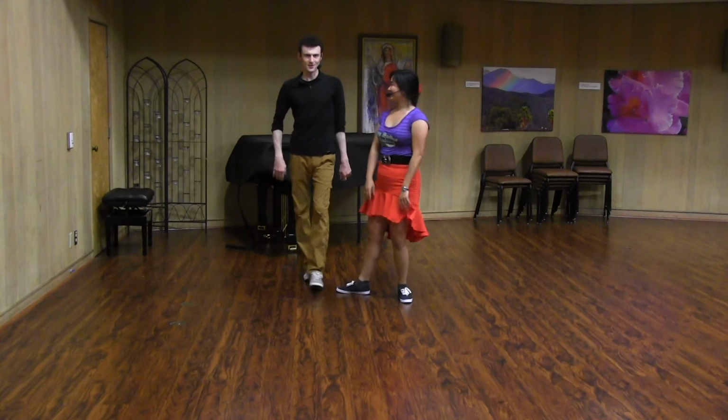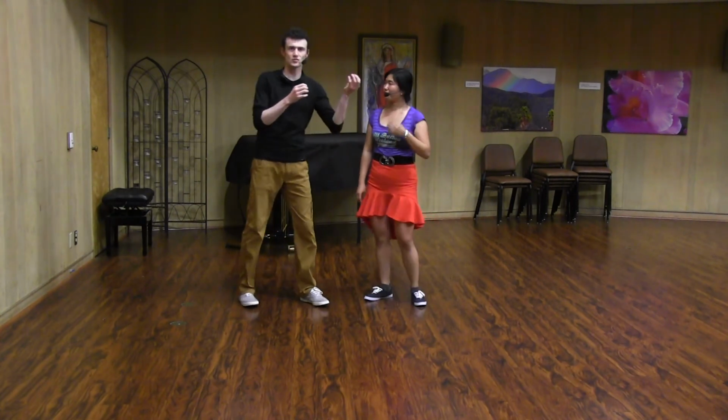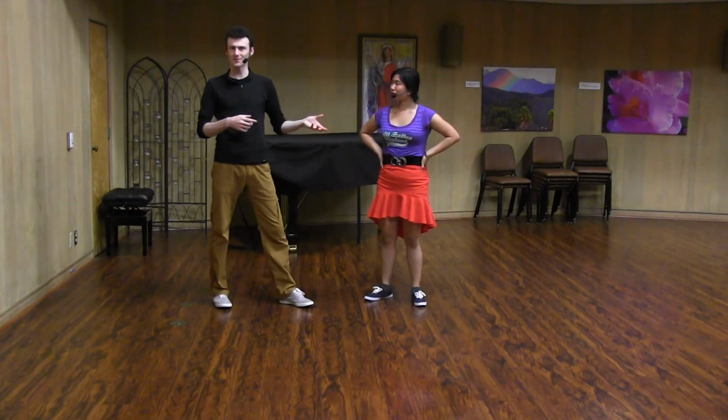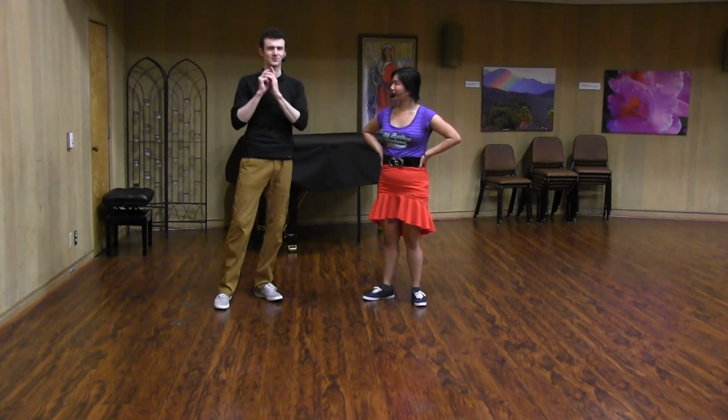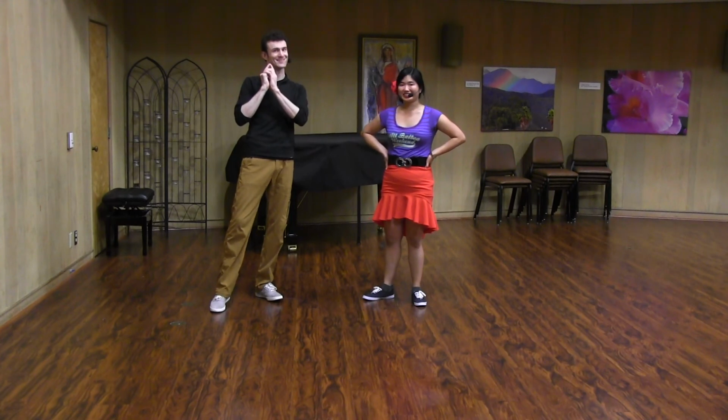So those were different ways of creating stretch momentum using footwork and swivels and using linear and rotational momentum. We'll get into much more of that and how it helps your social dancing next week.